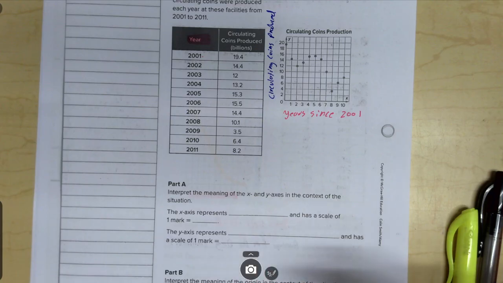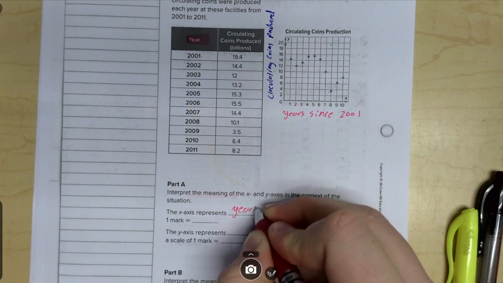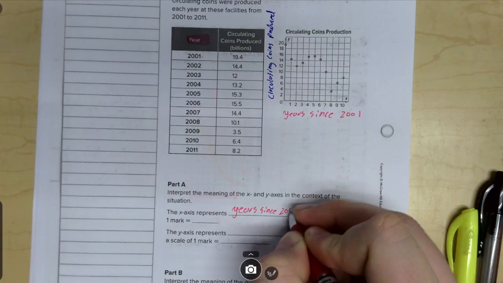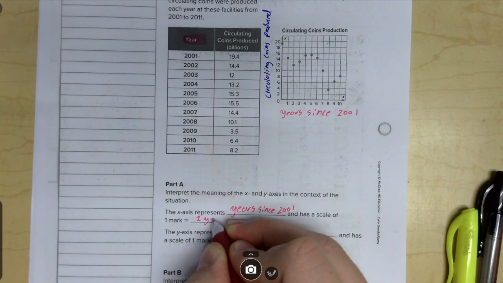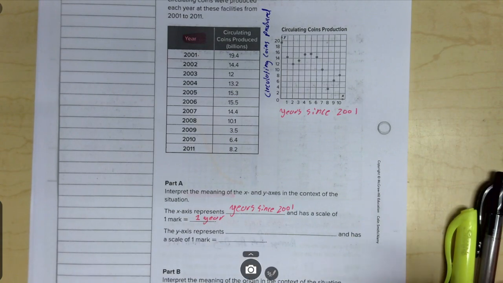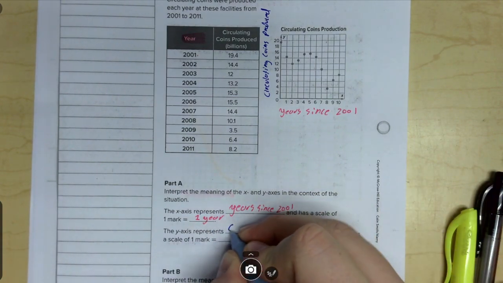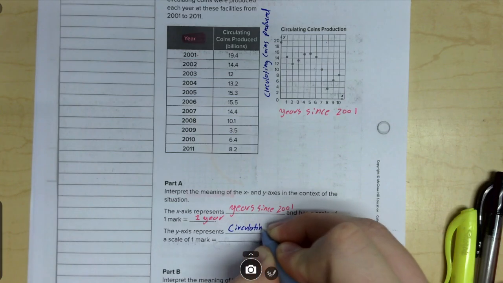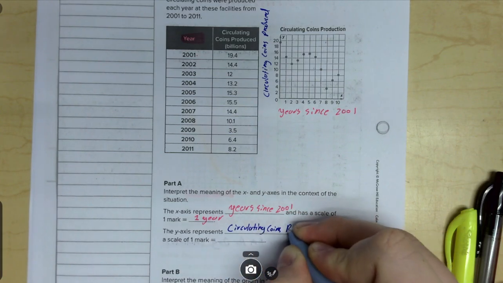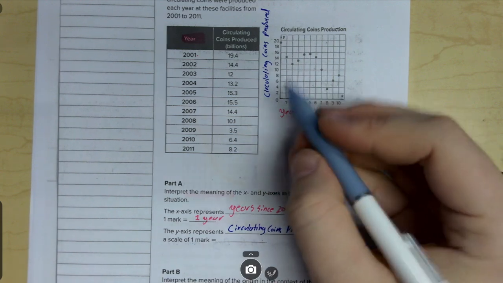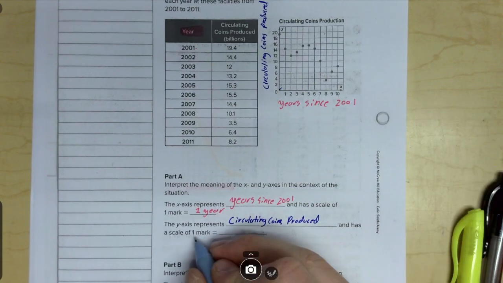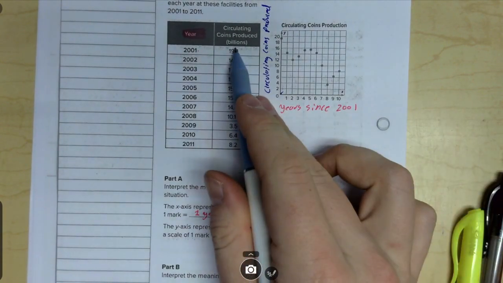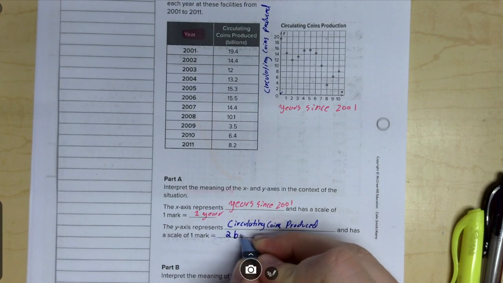Got it. Interpret the meaning of the x and y axis. The x-axis represents, as we said, years since 2001, and has a scale of 1 mark equals 1 year. The y-axis is circulating coins produced. Where here we move 1 mark and we move 2 spaces. So 1 mark is 2, and each one of these is in the billions, so we say it's 2 billion.